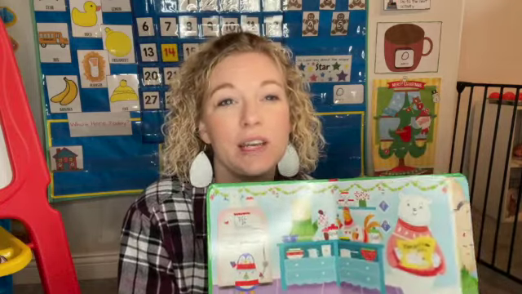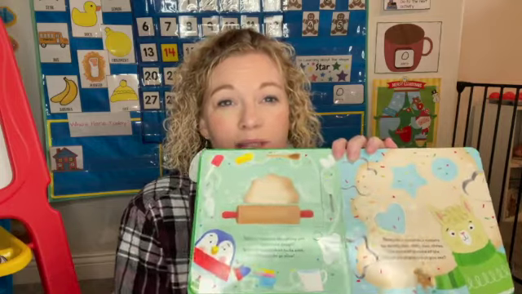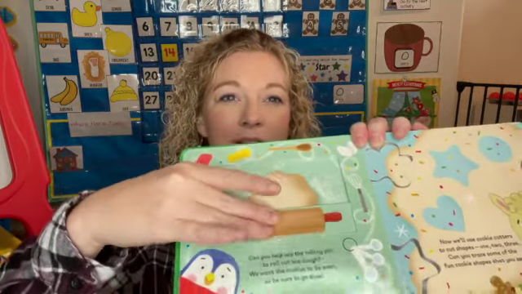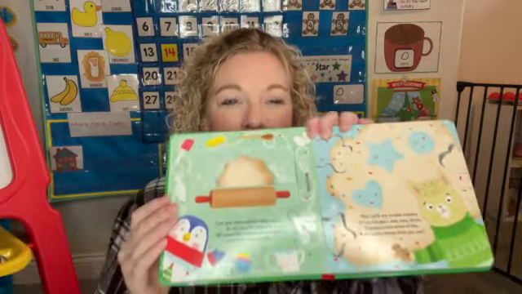This one's Christmas Cookies, and as you read the story, they make cookies together, and on each page there's something that the kids can do, so I just have them come up, and as we read through the story, they do whatever the page says to do. Most board books are interactive, and so they really like being able to come up and do the activities as you read the story.